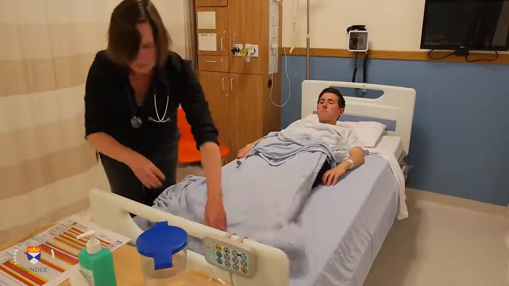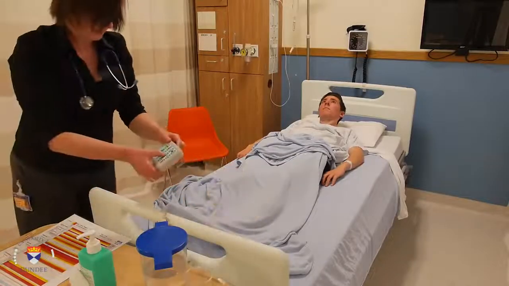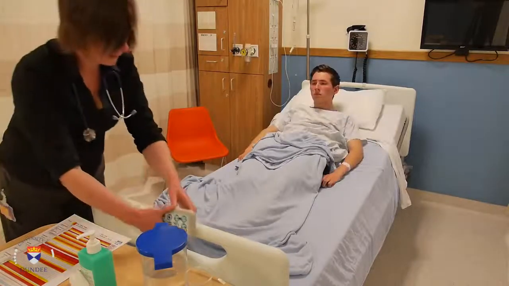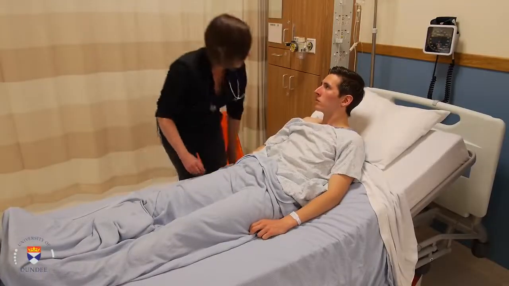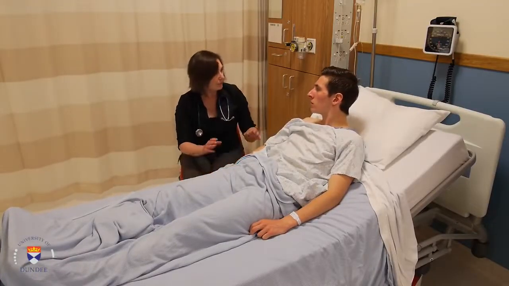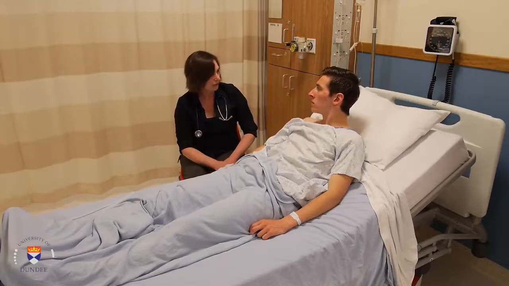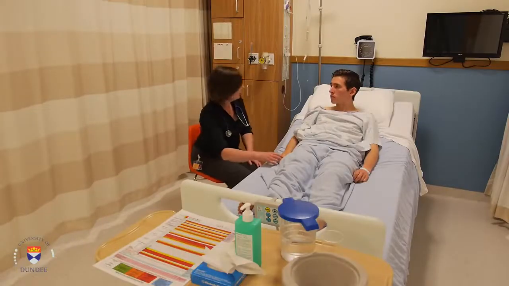Recover the patient and reposition them so that they are comfortable. Spend some time explaining your findings to the patient and thank them for their time. Arrange any further tests that may be necessary, and document the examination in the notes.